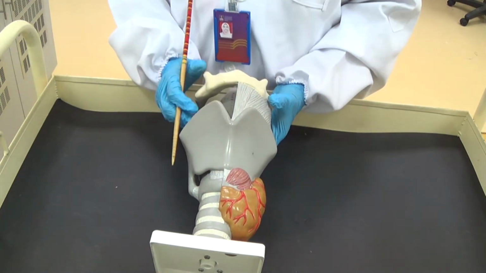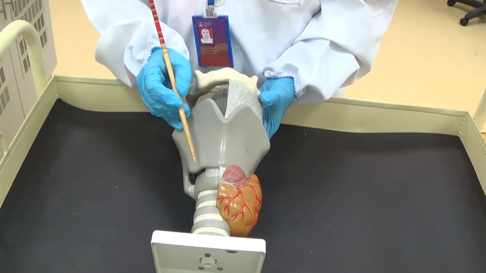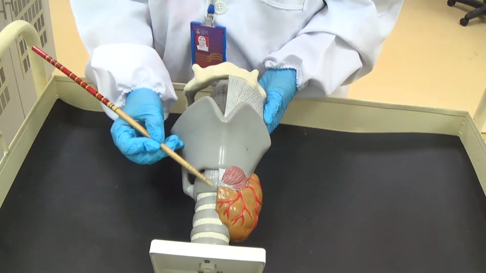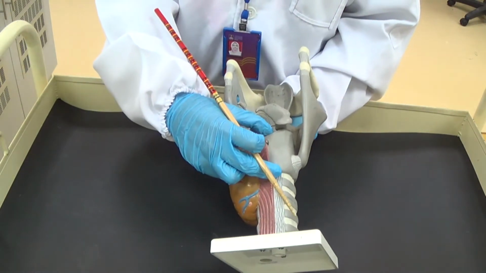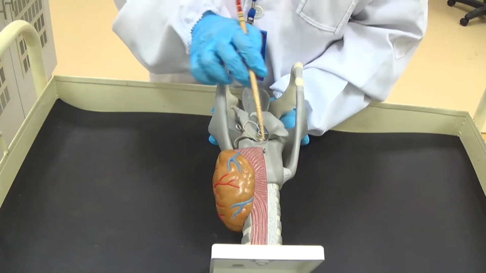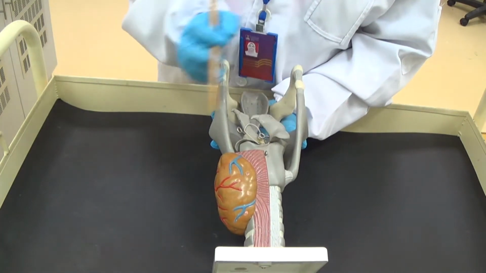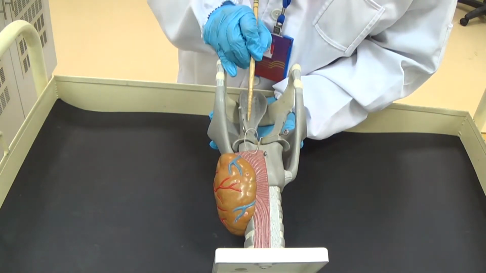It basically has a signet ring-like shape, because the anterior lamina is thinner compared to its posterior lamina. So this would be the posterior lamina of the cricoid cartilage. And this would be the arytenoid cartilage.